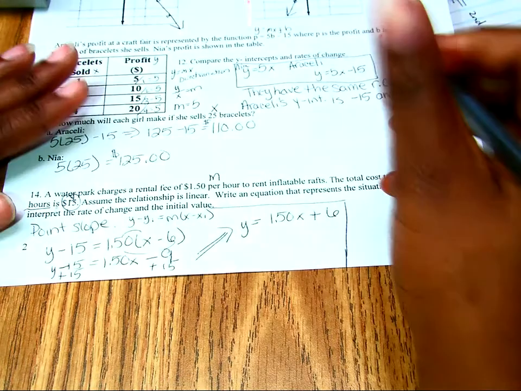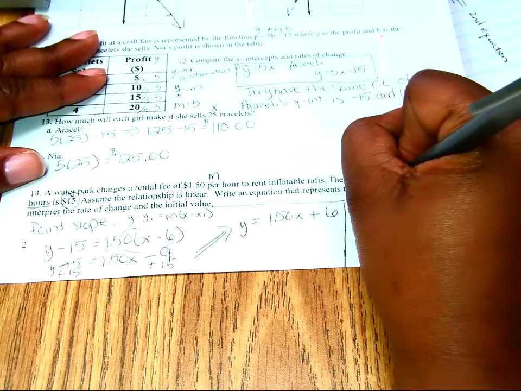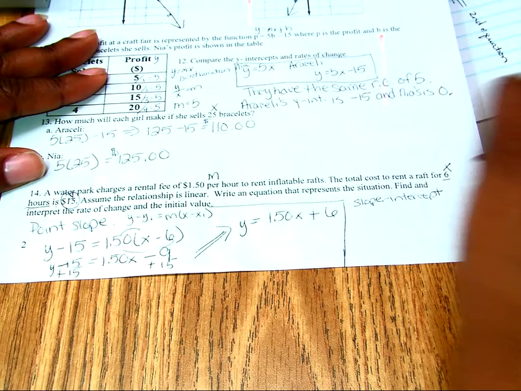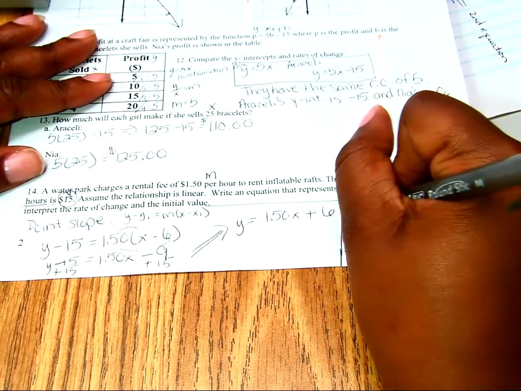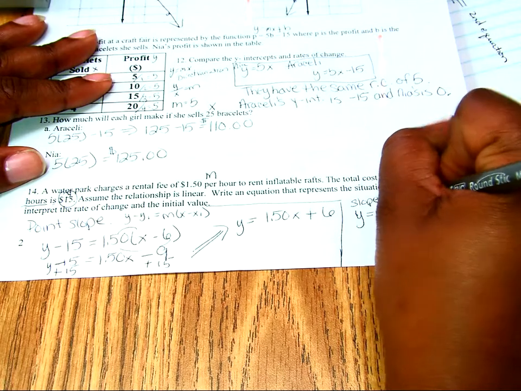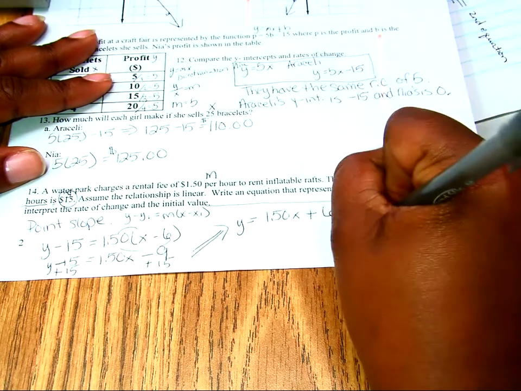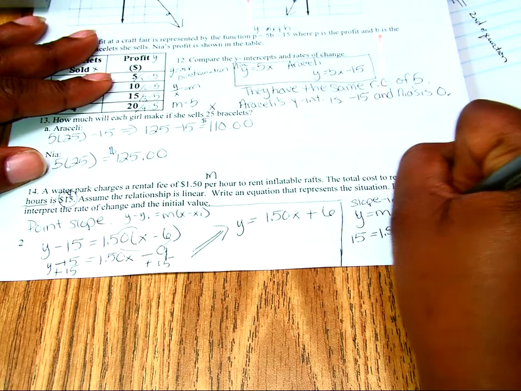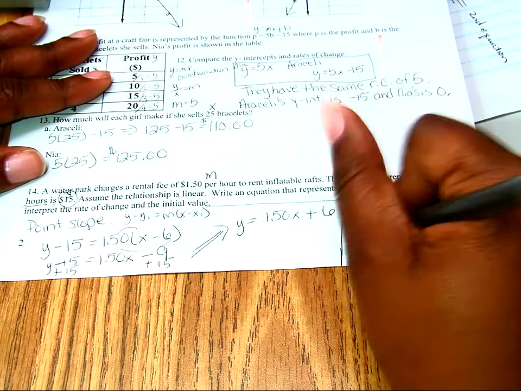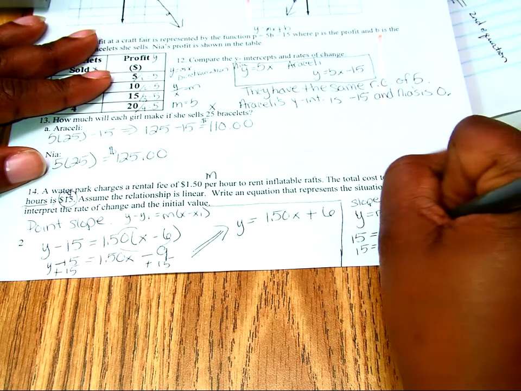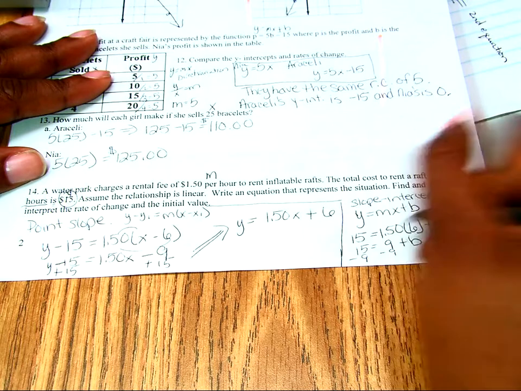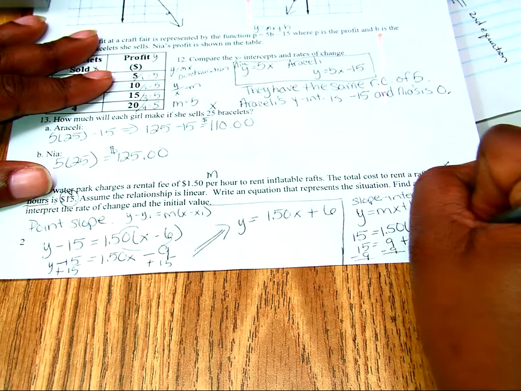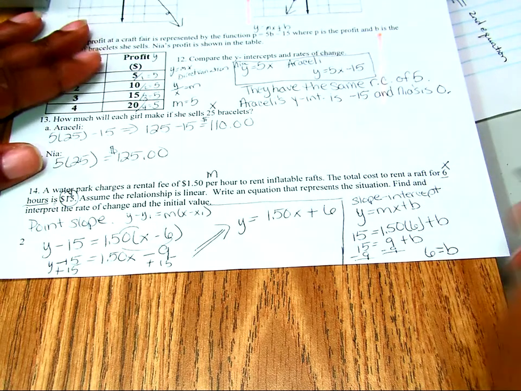Or you could do it using slope intercept form and solve for b. So remember, that's y equals mx plus b. So my y was 15, my m was 1.5, my x was 6, and we don't know what b is. We know this is 9, so 15 equals 9 plus b, minus 9 for both sides. You should get 6 equals b. So that's 2 different ways you can do it.